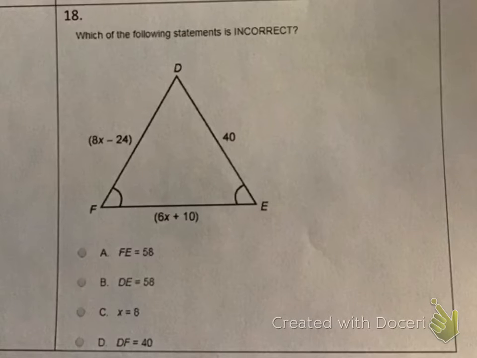For number 18, we're asked to figure out which of these statements is incorrect. So if I look at my picture, the first thing I notice is that this triangle has two congruent angles. Angle F is the same as angle E. Since it has two congruent angles, I know that this is an isosceles triangle, because every isosceles triangle has two congruent angles, and therefore it also has two congruent sides.